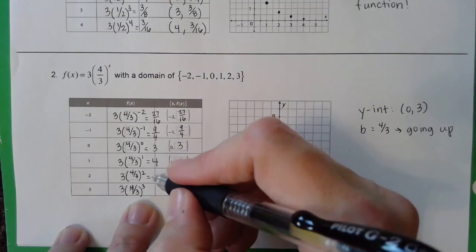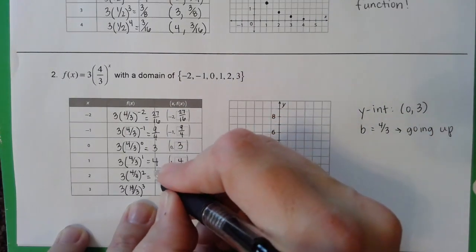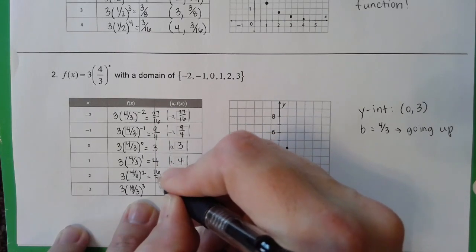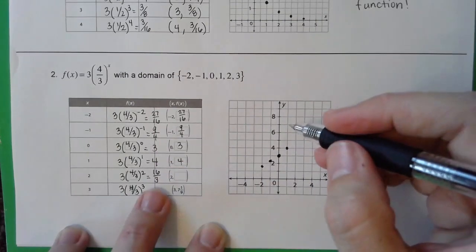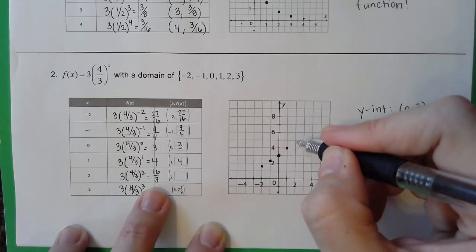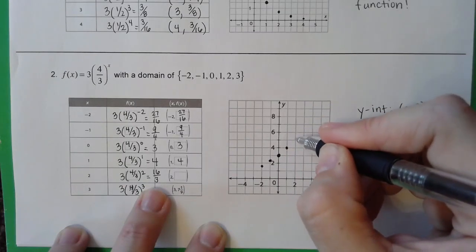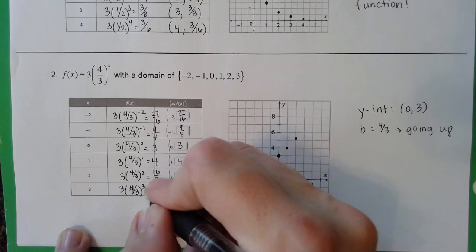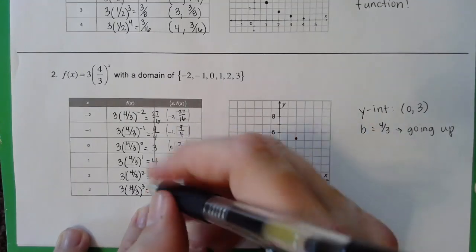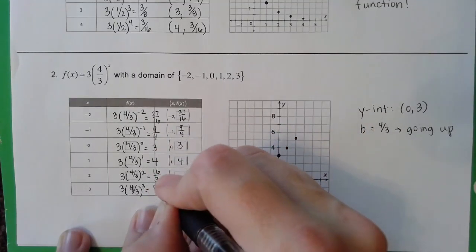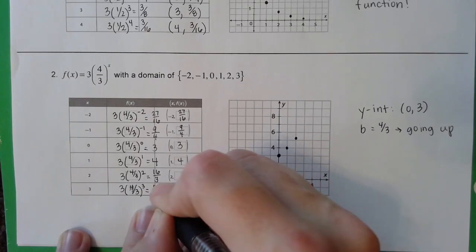This one's going to give me 16/3, which is a little bit more than 5. And then this one is going to give me 64 divided by 9.